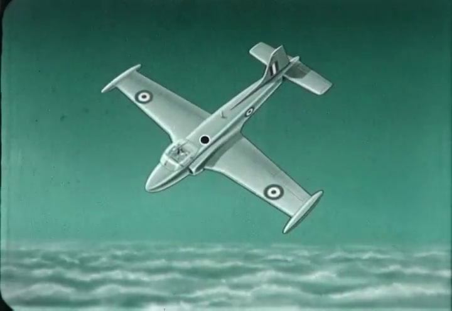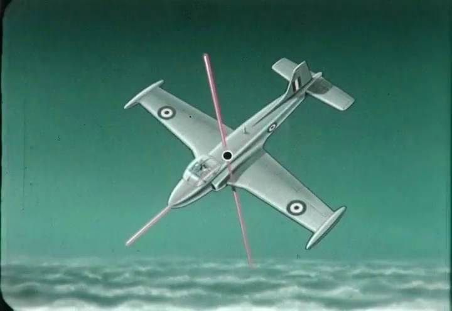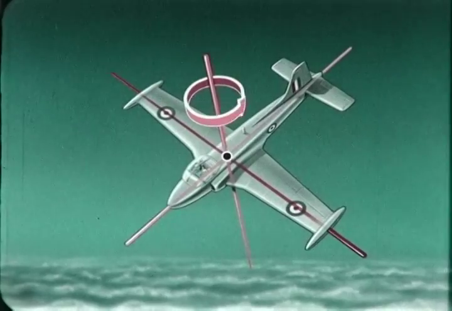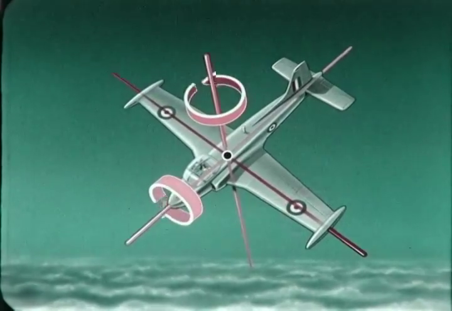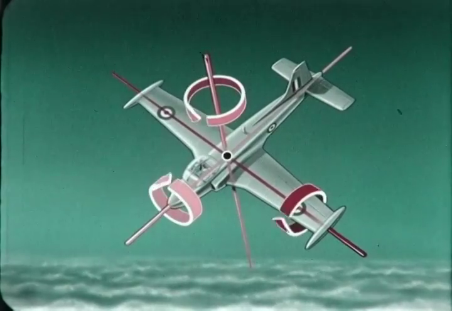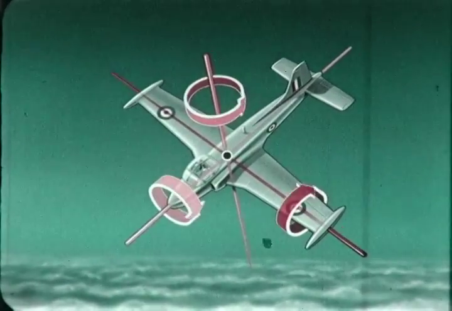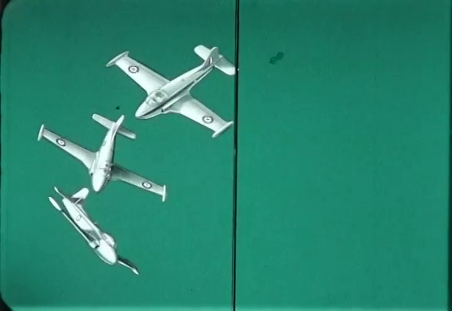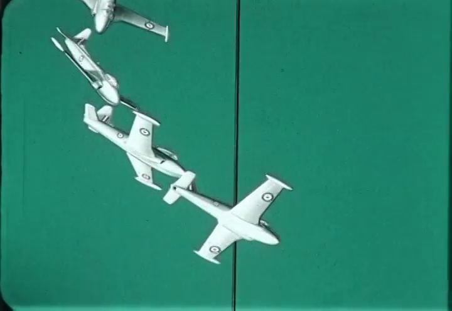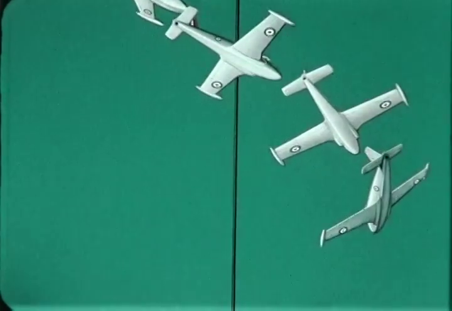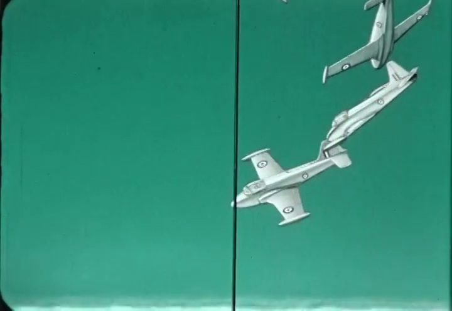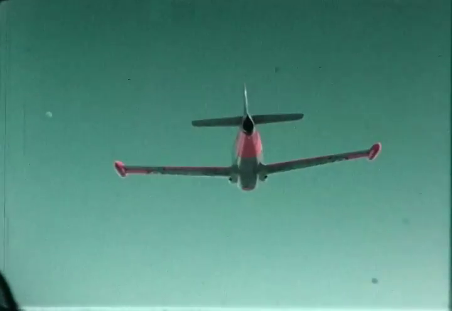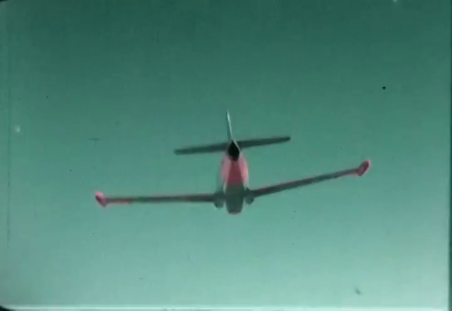For convenience, we can break down this gyration into components about the three aircraft axes. It will be yawing about this axis, rolling about this axis, and pitching about this axis. In a steady spin, therefore, the aircraft always presents the same face to the spin axis throughout the spin. It will be worth reminding ourselves of the recognition features of a spin.